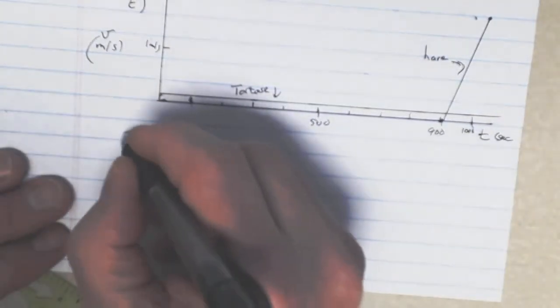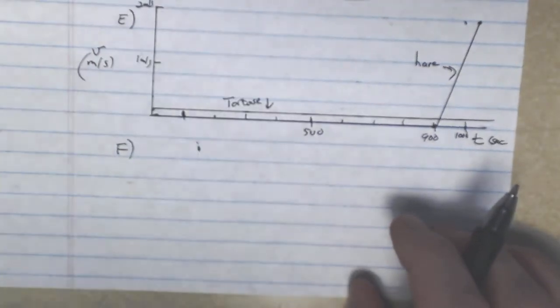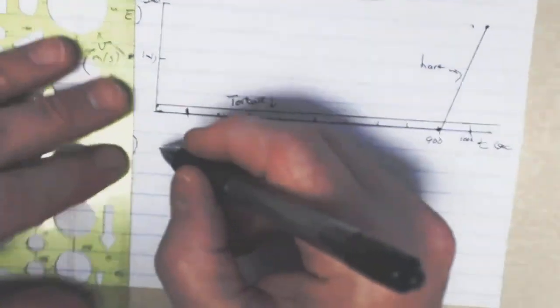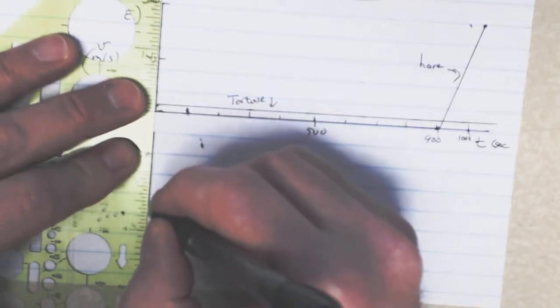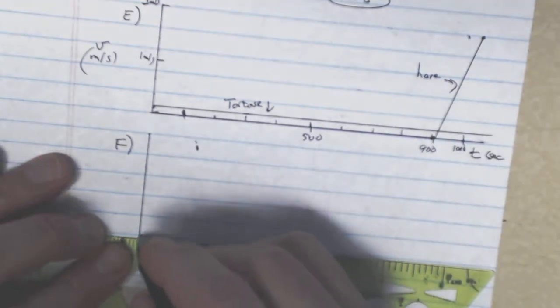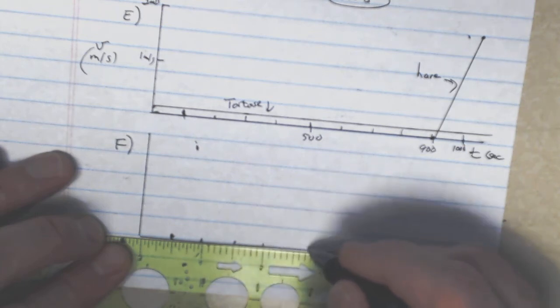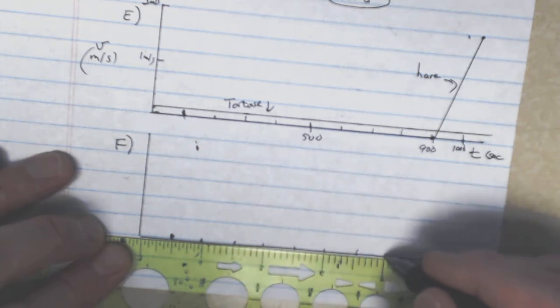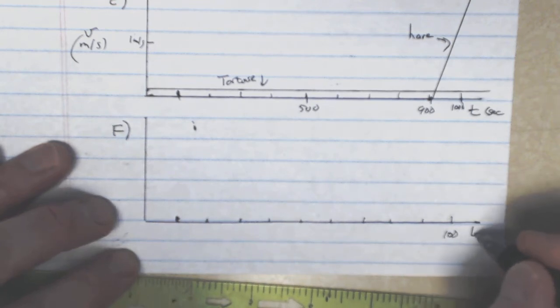Now for part F, we're asked to plot the position as a function of time for both. So let me draw similar axes. 1, 2, 3, 4, 5. 5, 6, 7, 8, 9, 10, 100.